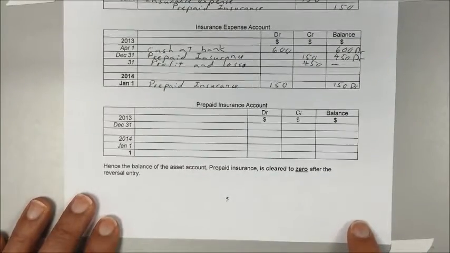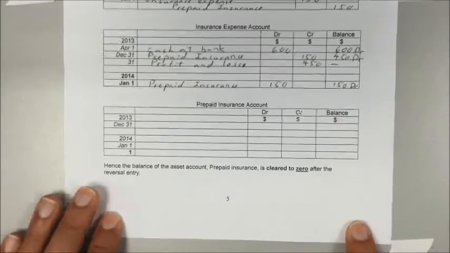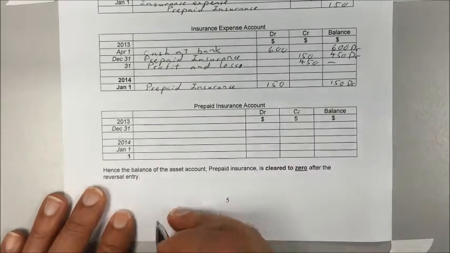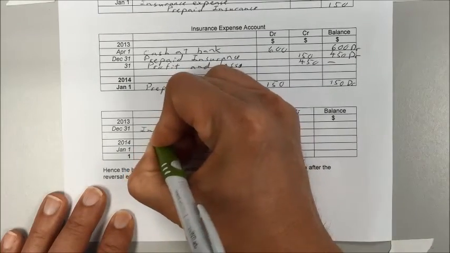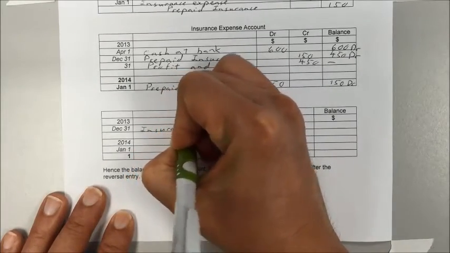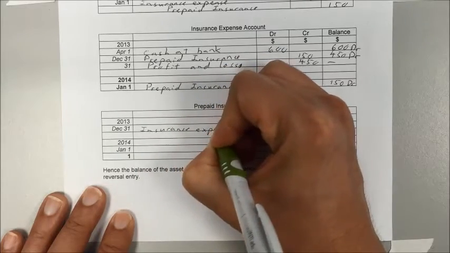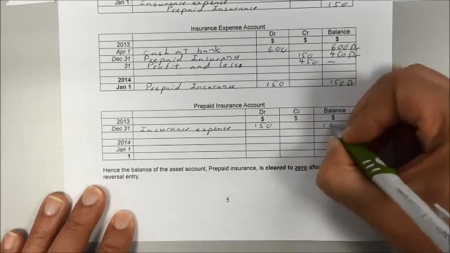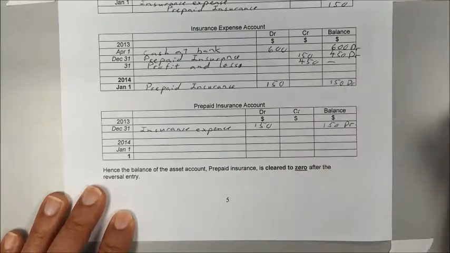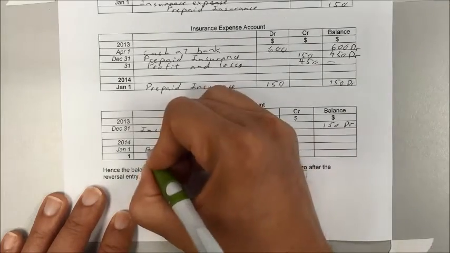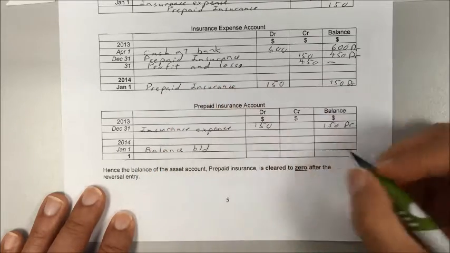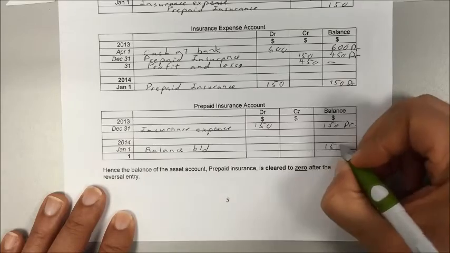Now, what about the prepaid insurance account? In 2013, you have your insurance expense that was from the previous record as well, 150 debit. And you have a balance brought down, $150 debit.